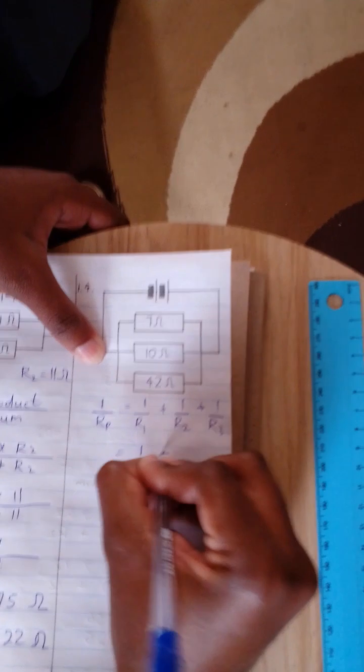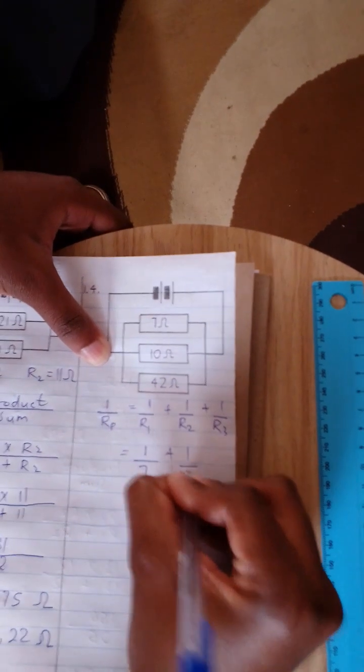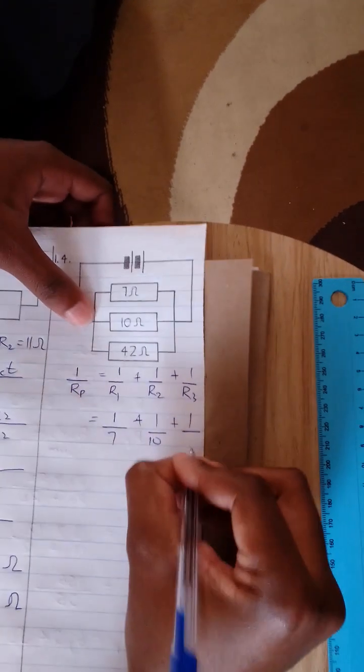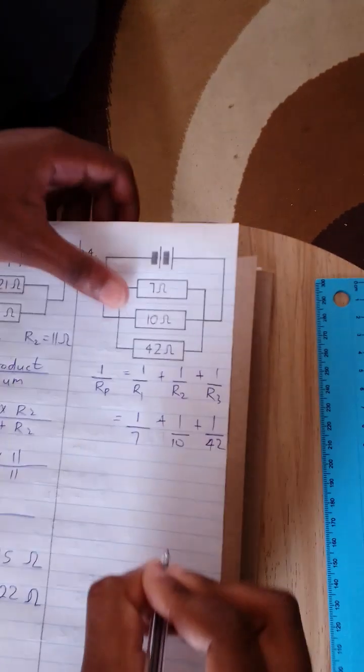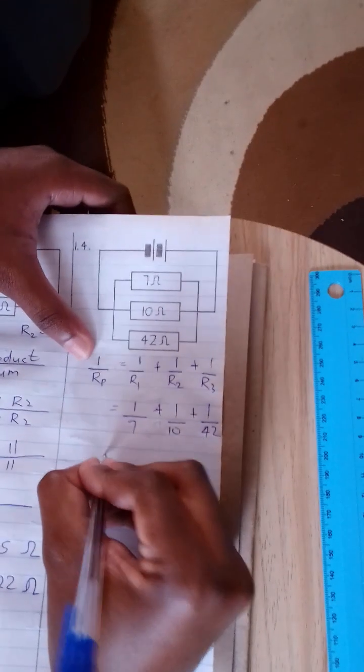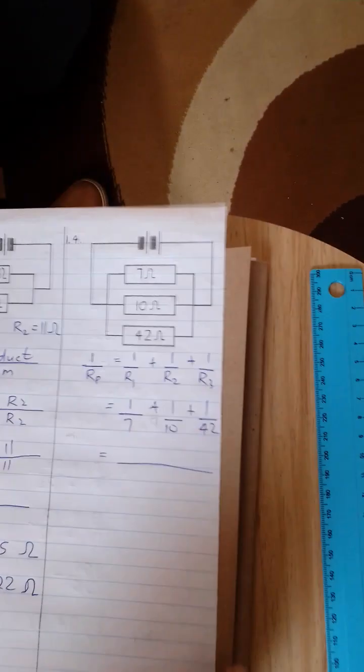R1 is 7, R2 is 10, R3 is 42. So we're going to have to find the lowest common denominator, which is 7 times 10 times 42.